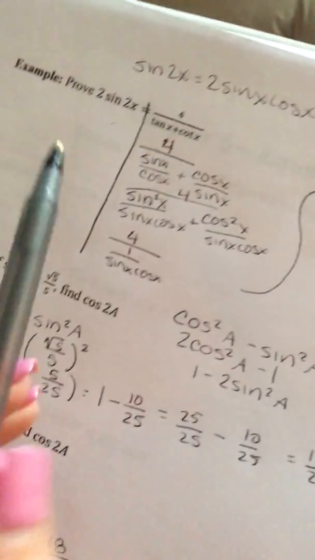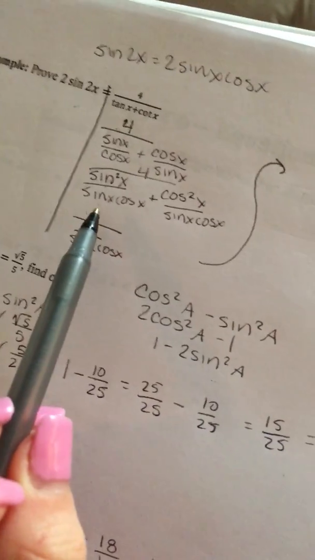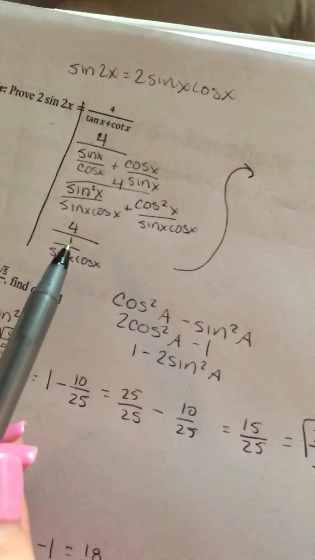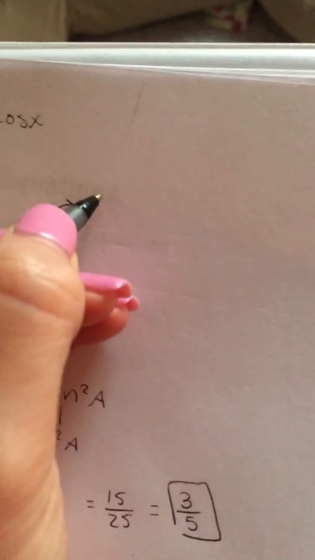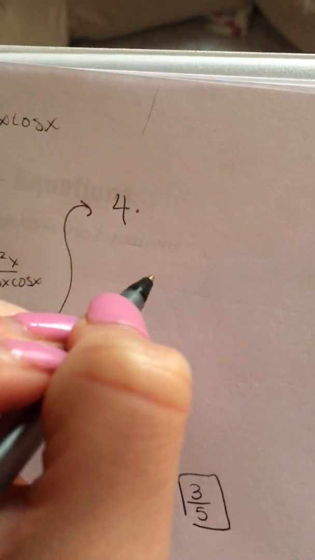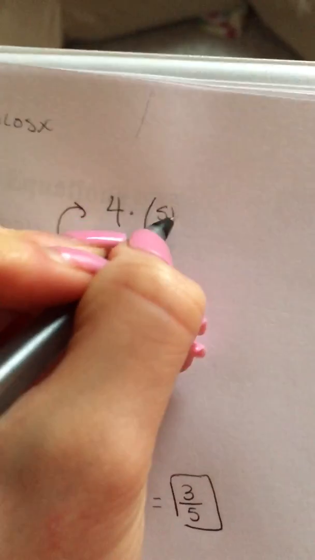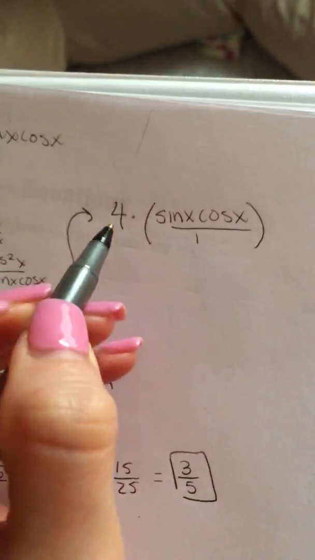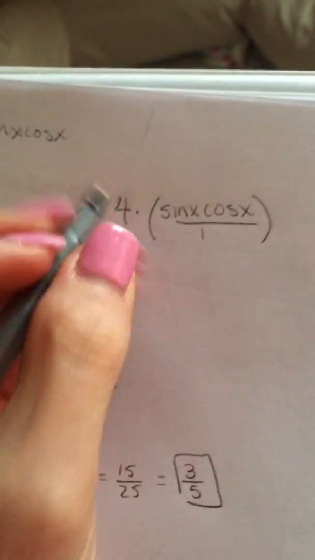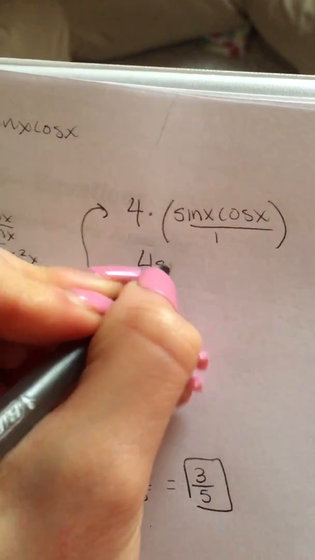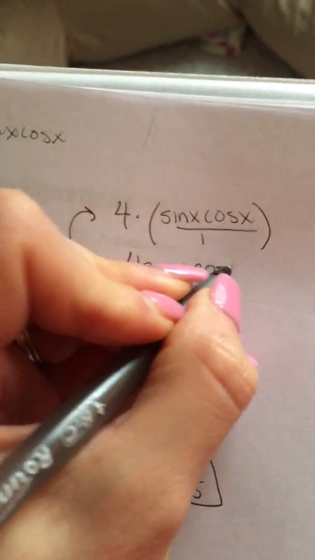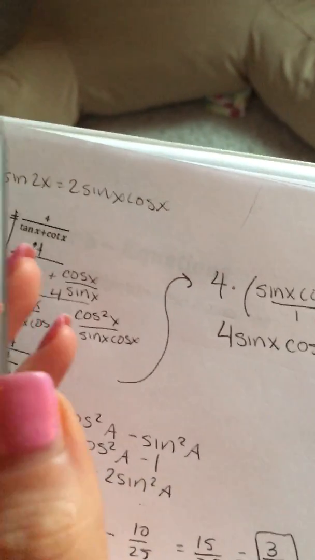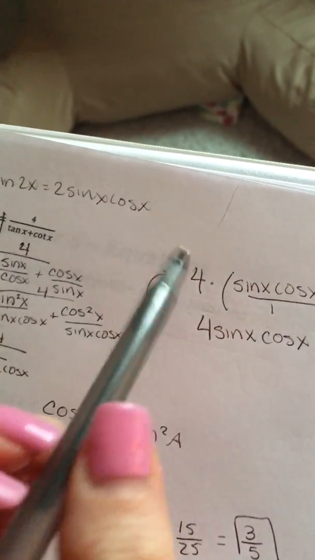So when we divide fractions, we keep the first, we change the big division to multiplication, and we flip the second. So I'm going to divide these two fractions: keep the first, change the big division to multiplication, and flip the second. All right, so I have 4 times sine of x cosine of x over 1, or just 4 sine of x cosine of x. Now, sine of 2x is 2 sine of x cosine of x.